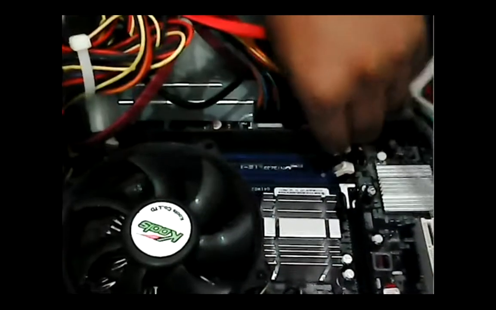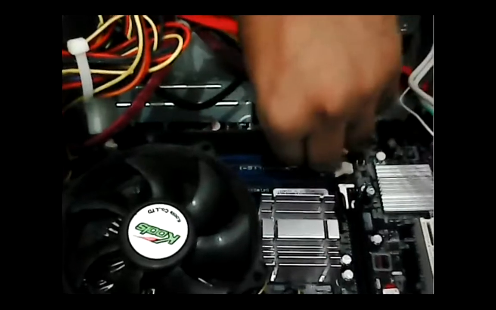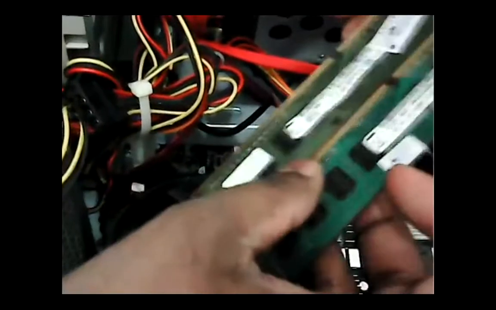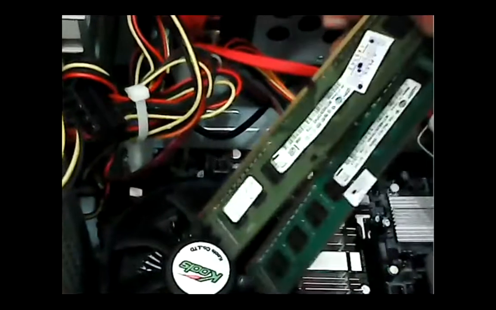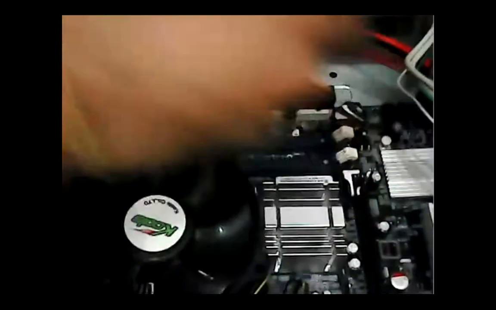So you can see two main memories are there in this computer. This is 1 and 2 main memories. Right? So the main memory is connected to the motherboard.